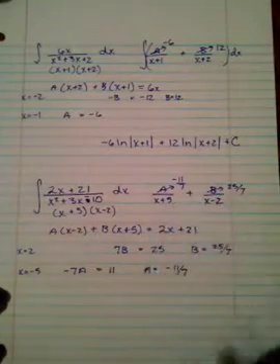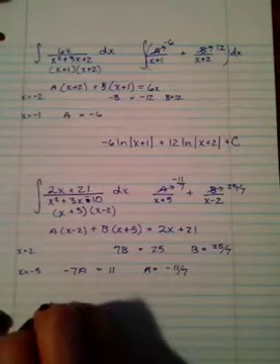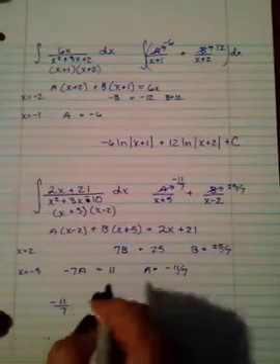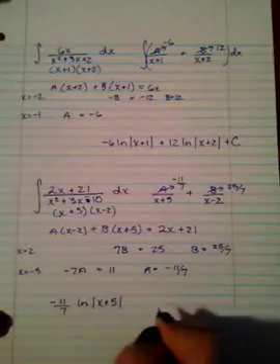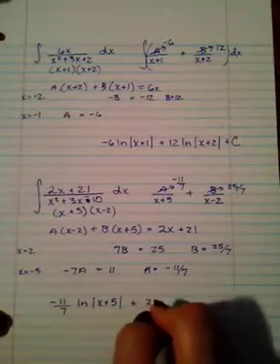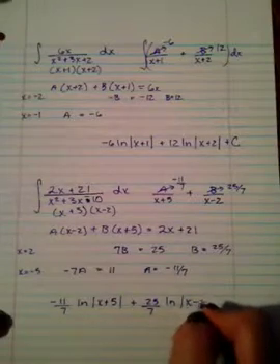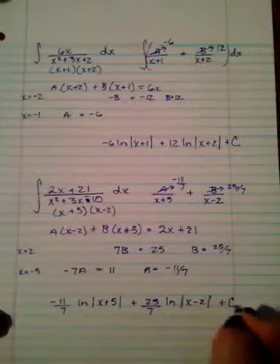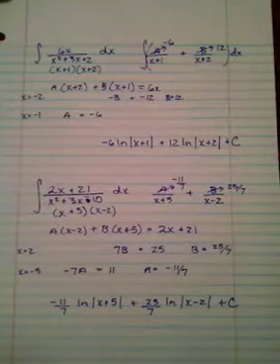Both of these have a du of 1 dx, so it's very easy. It is -11/7 natural log absolute value of x plus 5 plus 25 sevenths natural log absolute value of x minus 2 plus c. And that is the very, very basic form of doing integration by partial fractions.